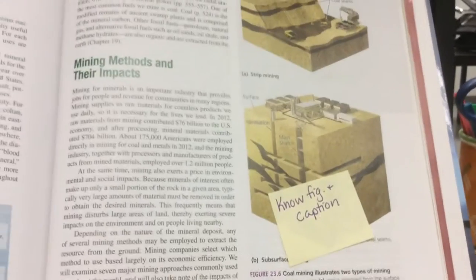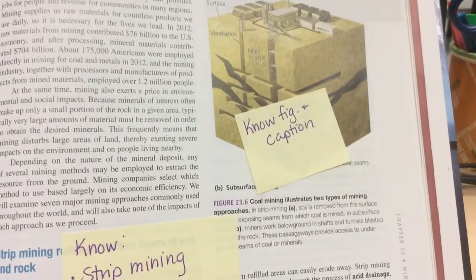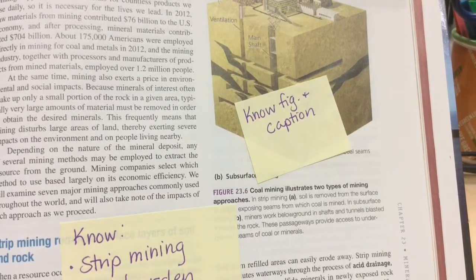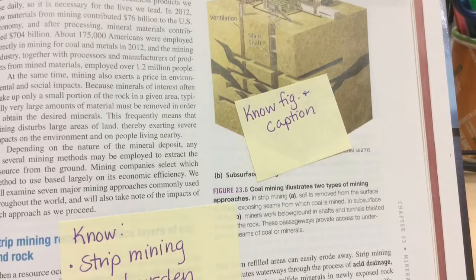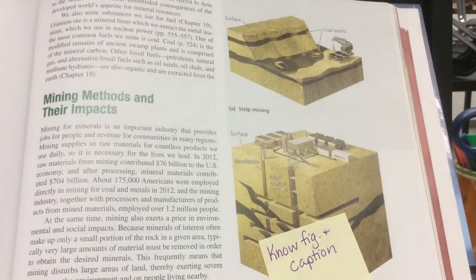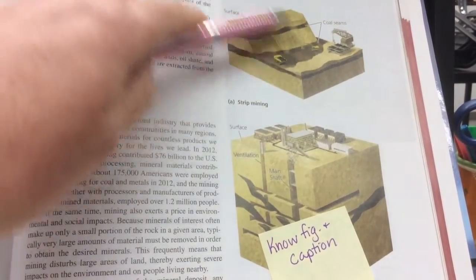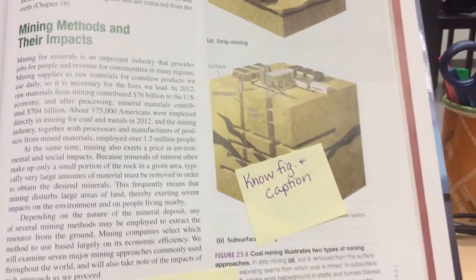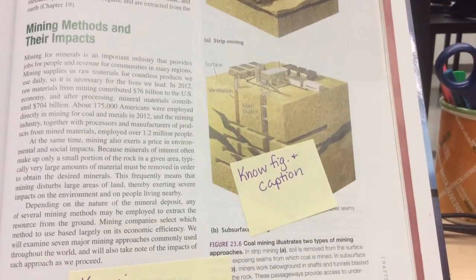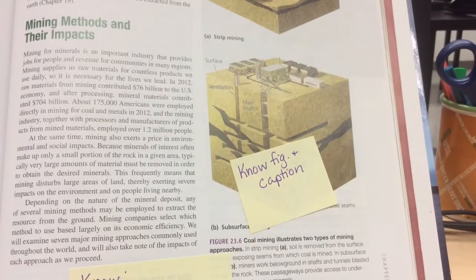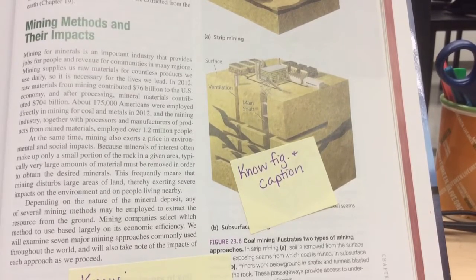Turning the page, know this figure and caption. Well, first we need to know about different kinds of mining methods. So this figure and caption shows you the difference between surface and subsurface mining. One type of surface mining up here is strip mining, where we basically just strip the hillside down bit by bit by bit. And then underground mining we call sub means under, so subsurface mining, and that's underground. That's the traditional way of mining.